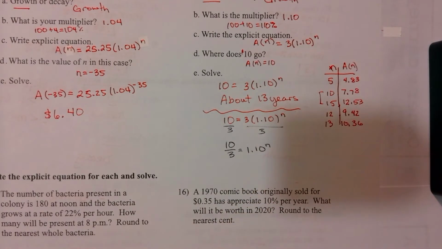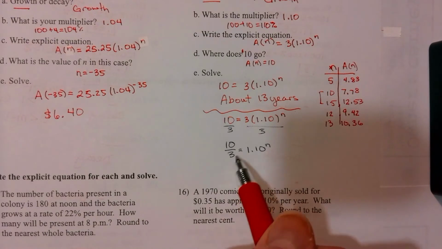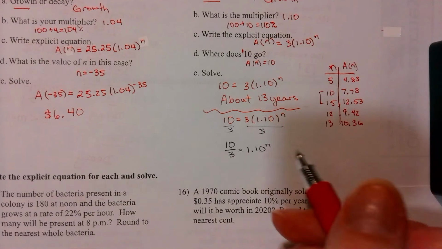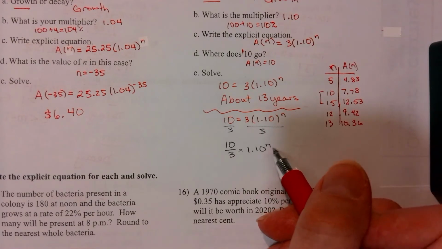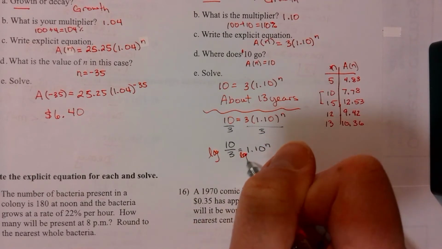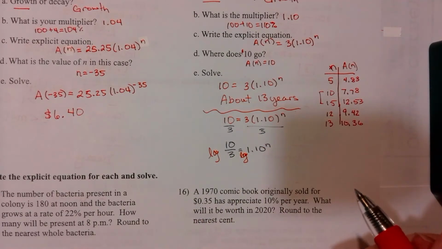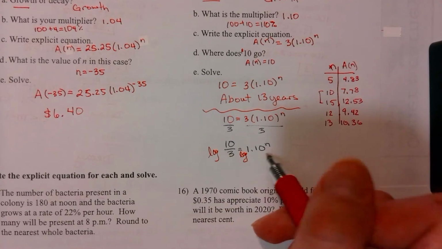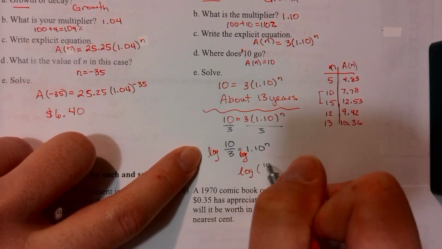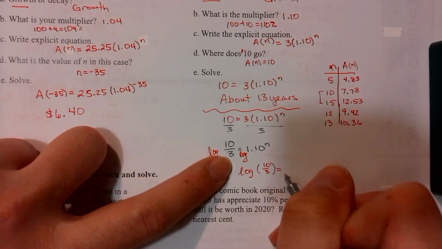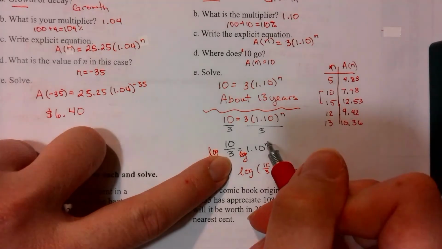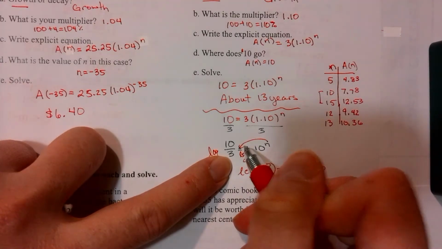And I'm leaving this as a fraction just because I don't want to round it. So fraction or mixed number is fine. And then to find the unknown power, I'm going to take the log of each side. And again, this is log base 10, something that you learn when you work more with logarithms. By taking the log of each side, there's a product property. So I have log of 10/3 equal to log of 1.10, but that power of n is going to come out and become multiplication.